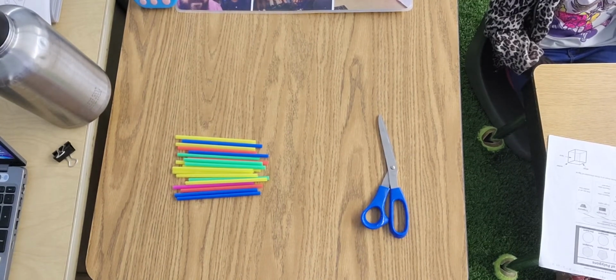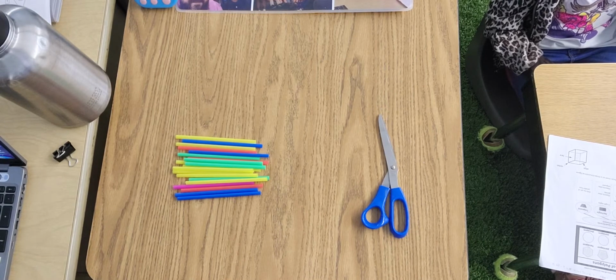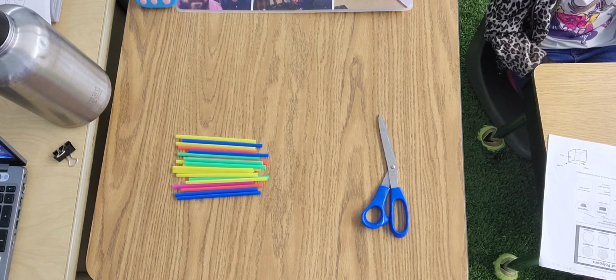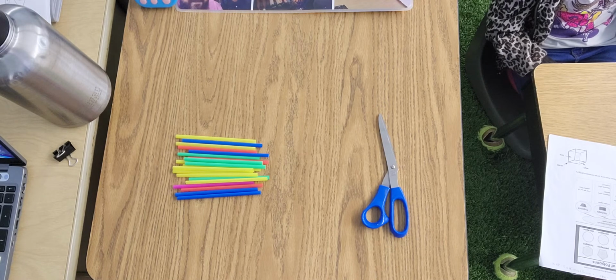All right, so is the hexagon a polygon? Yes. Is the hexagon a quadrilateral? Does the hexagon have any parallel lines? Yes. Good. Okay, take it apart.